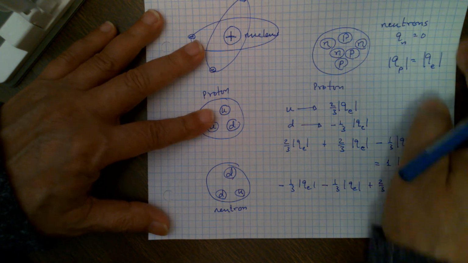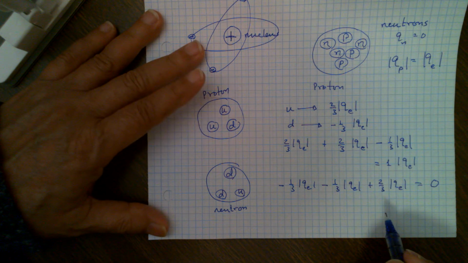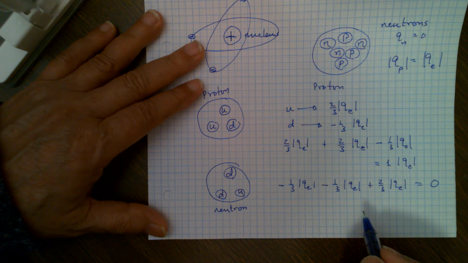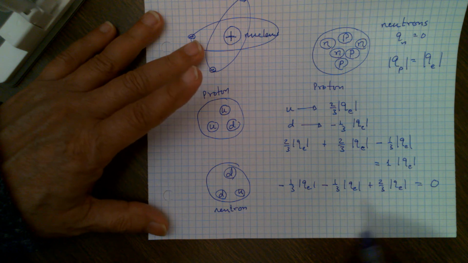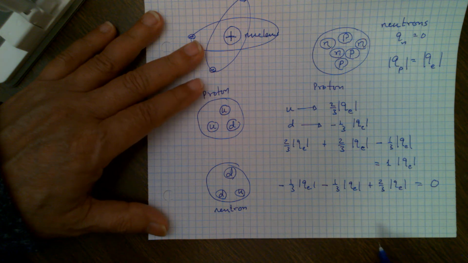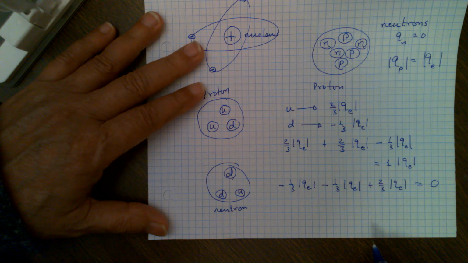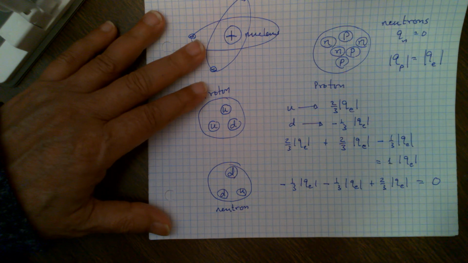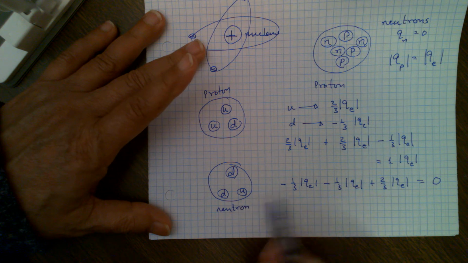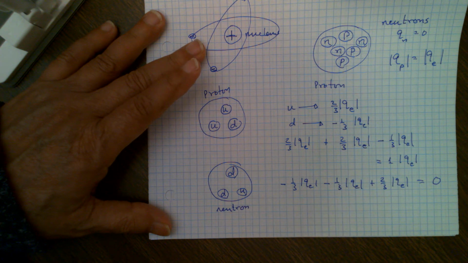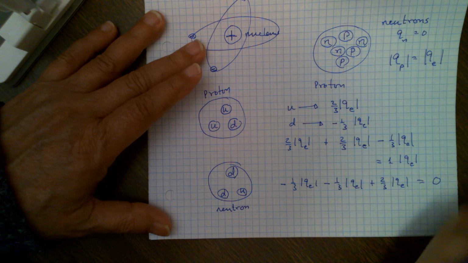Okay? All right. Now, one thing you should know, just for general knowledge, is that we have never found these quarks free. They are not free. They are always inside protons or neutrons. But we know that they are there because some experiments found that they are inside these protons and neutrons, but you can never find free quarks, all right?